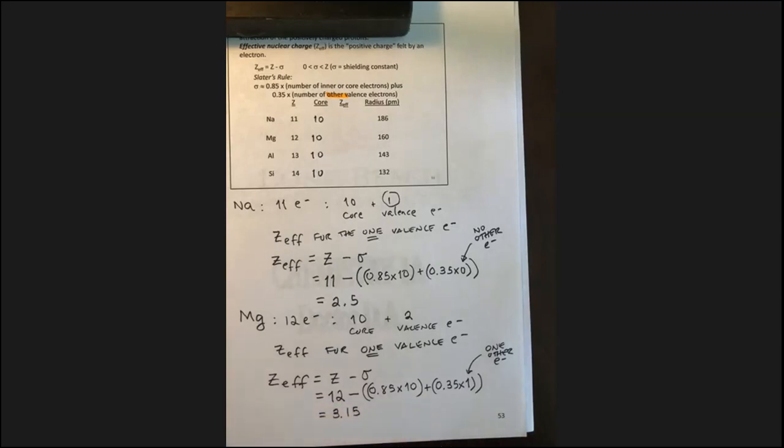Don't worry about sig figs here or anything like that. We're just going to build a little table. Okay? Let me give you a few seconds to make sure that we understand what we're doing here. Remember, we're calculating what is the actual charge that one valence electron feels in its location given the number of core electrons and given that there might be other valence electrons around.